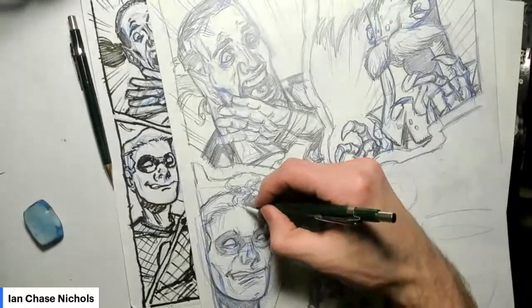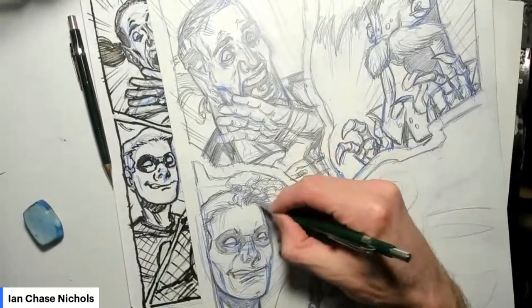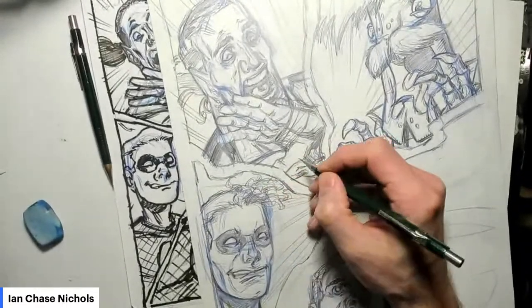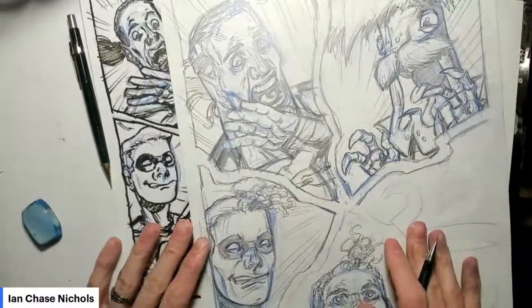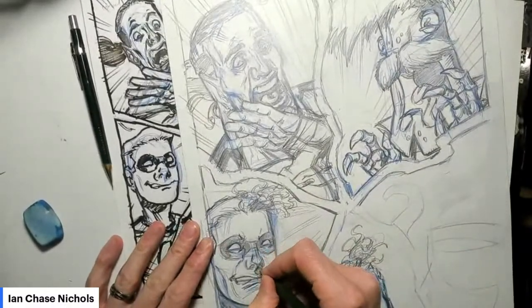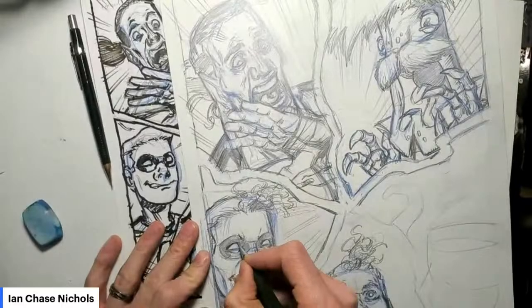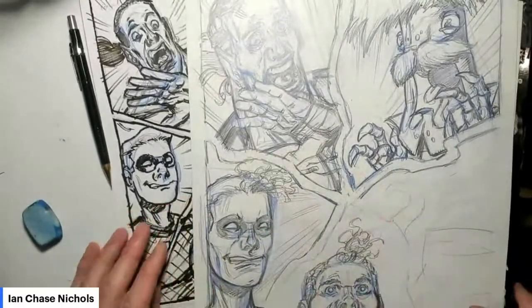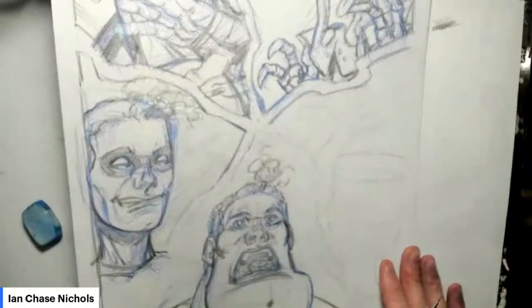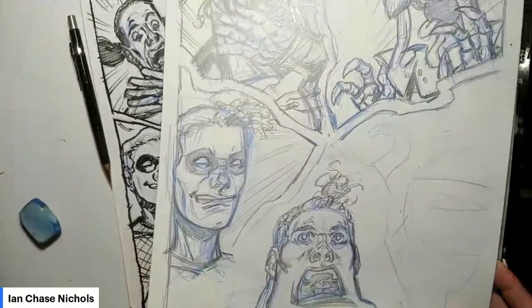Since it's just me, I'll full screen my page that I'm working on. To me, there's not quite enough cartooning going on in here, and it's because I'm drawing the head so big. But I'll be able to pull some of that back in when I ink it. Get this out of the way here.